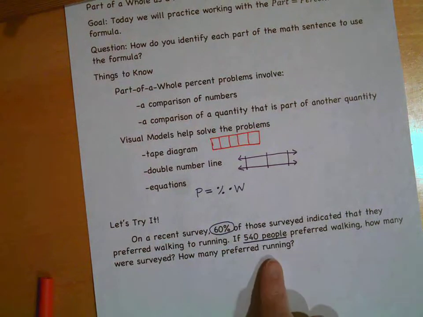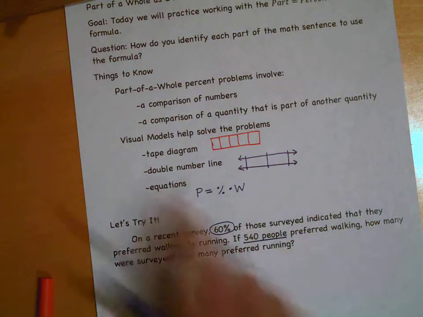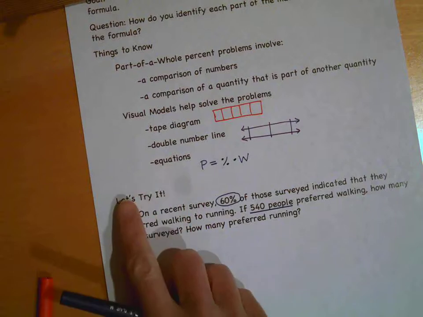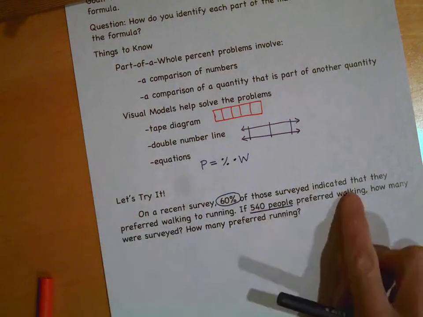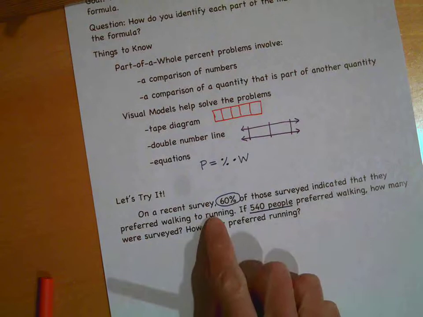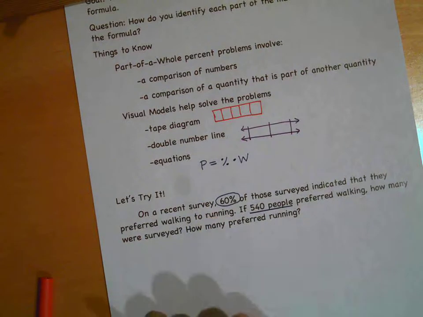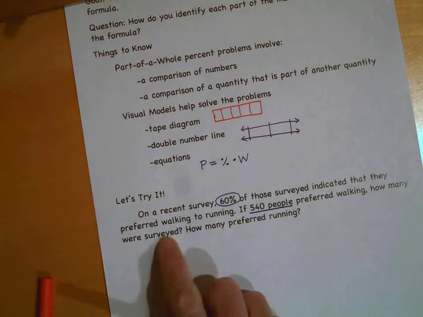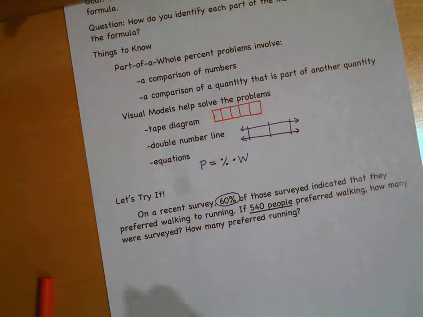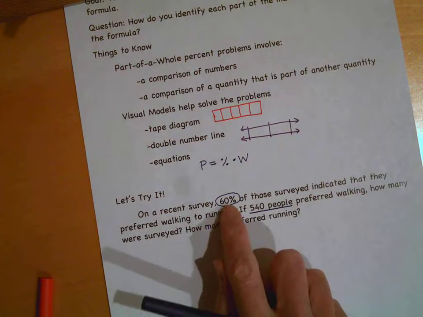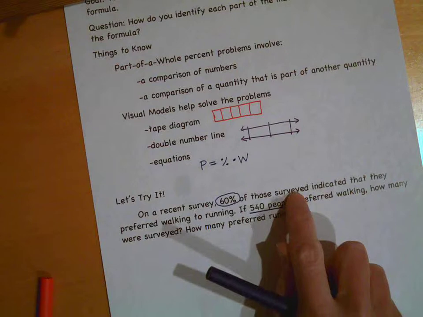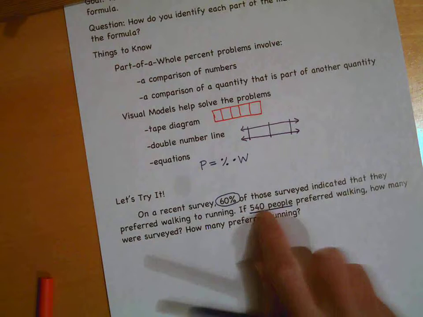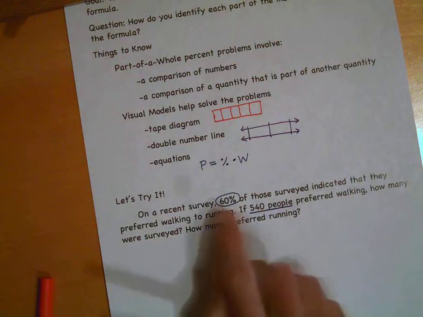And then we also don't know how many were running, but we can figure it out by using all three of these models right here. What we're comparing is the number of people walking to the number of people running. And then we're also comparing the number of people walking to the total number surveyed, because we want to know both of those things. The part that helps us is they tell us that 60% of all surveyed preferred walking, and then they also gave us that 540 people preferred walking.